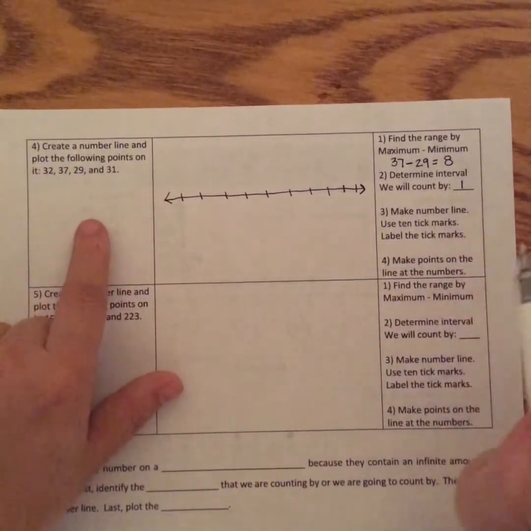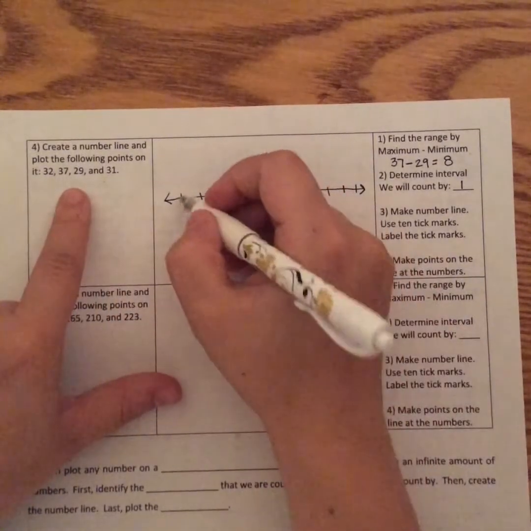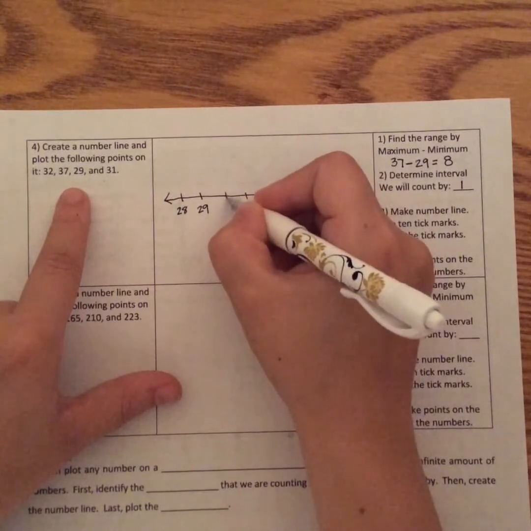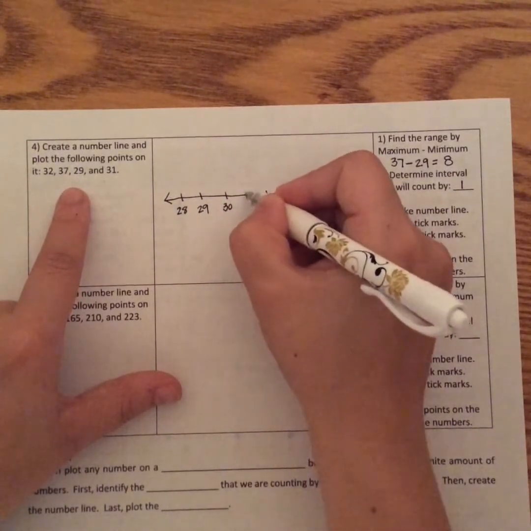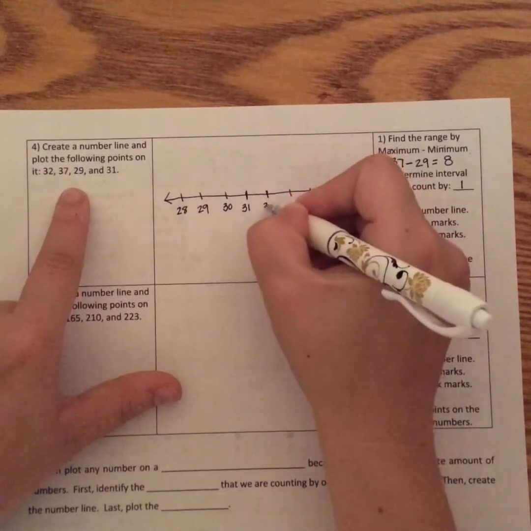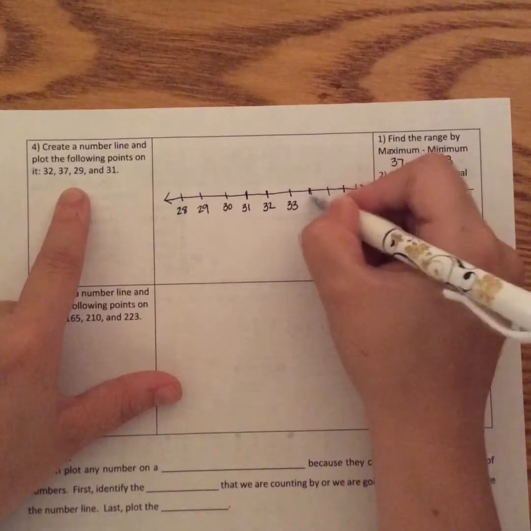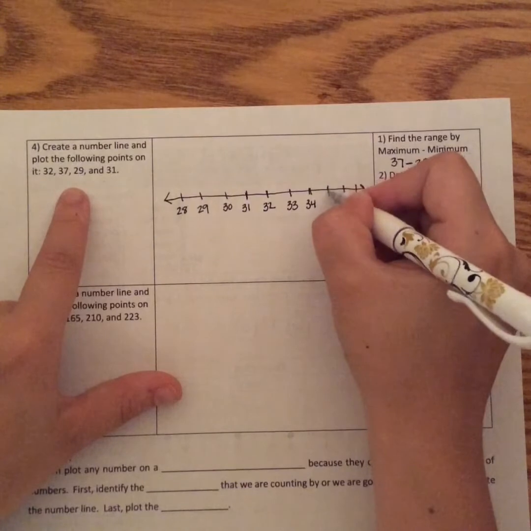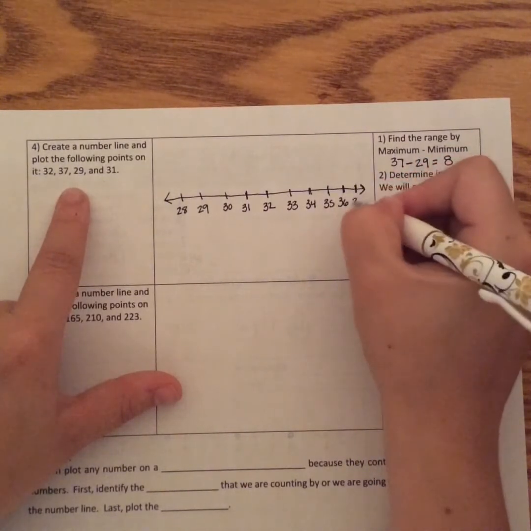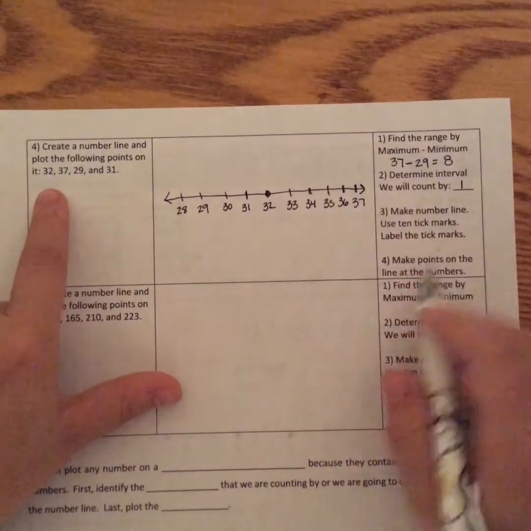And we said we can count by ones. So I'm going to start just one smaller than what we have. So instead of saying 29, I'm going to say 28. And then I'm going to count by ones. So 29. My next tick mark is 30. So make sure you're labeling right below the tick mark. 31. This one's going to be 32. This one's 33. This one's 34. This one's 35. This one's 36. And this one's 37.